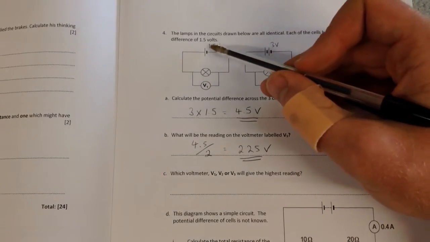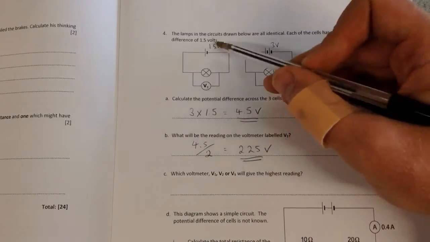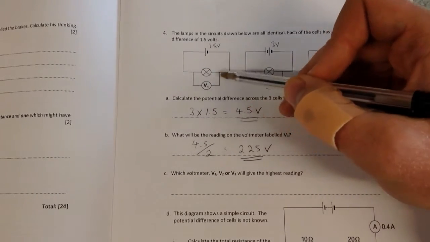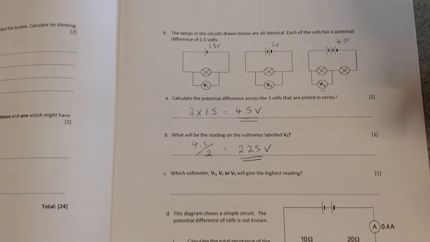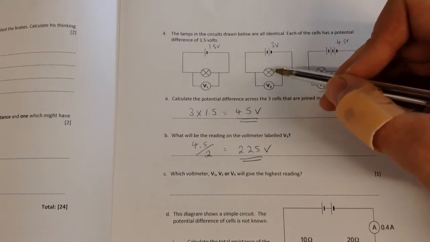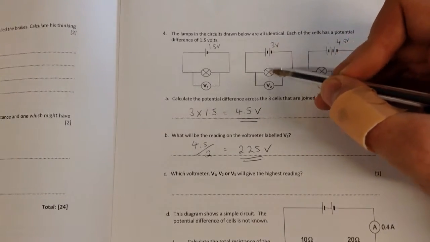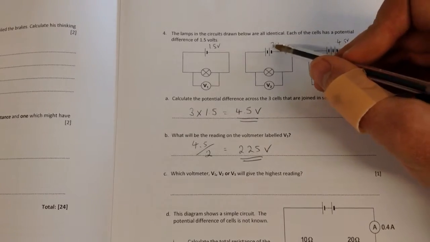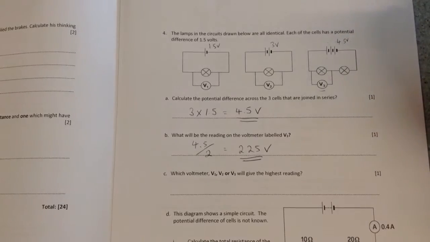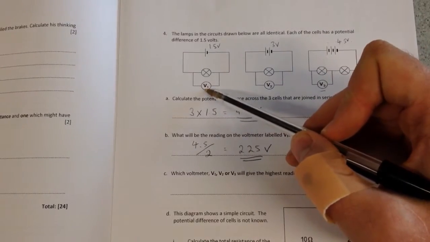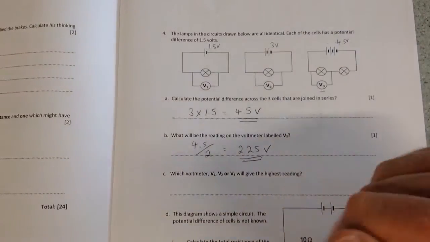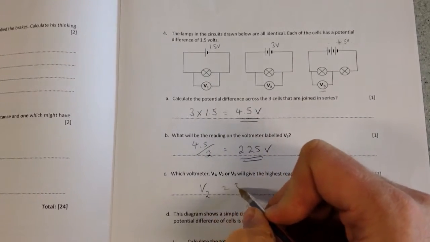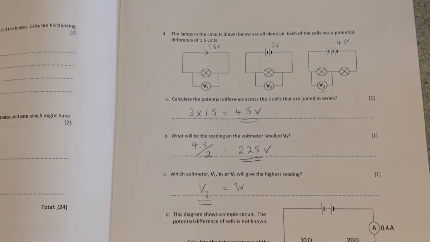We know that for this first circuit over here, V1 is going to be 1.5 because that lamp is going to take all of the voltage available from that cell. Okay, and the same is going to be true for V2. It's going to take all of the voltage available. That lamp is going to use all the voltage available to it from that cell. Therefore, V2 has 3 volts. So we've got V1, 1.5, V2, 3, V3, 2.25. So it is V2, okay, which was equal to 3 volts. That is your answer.